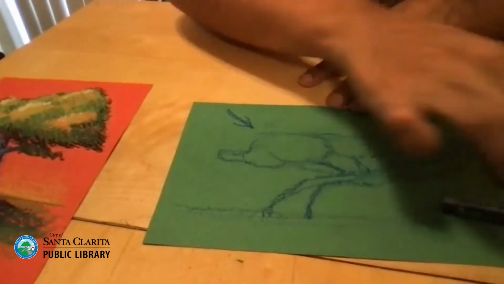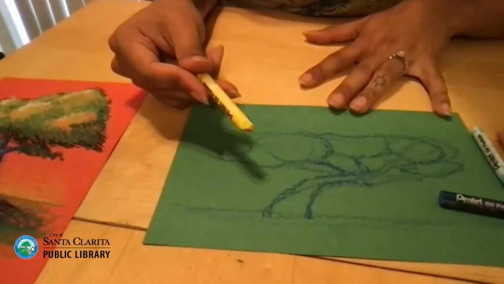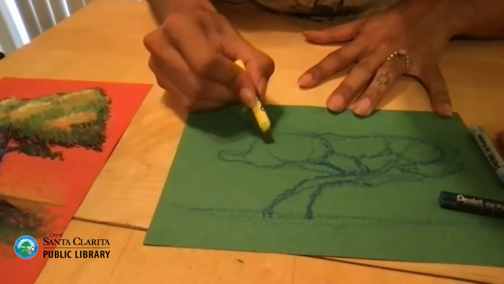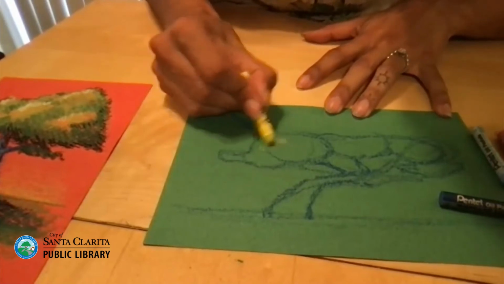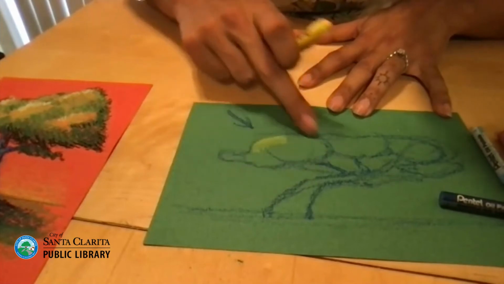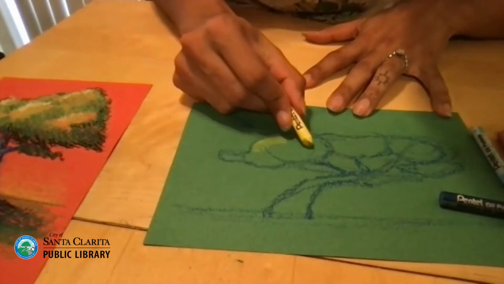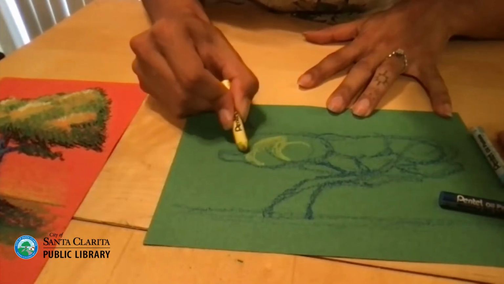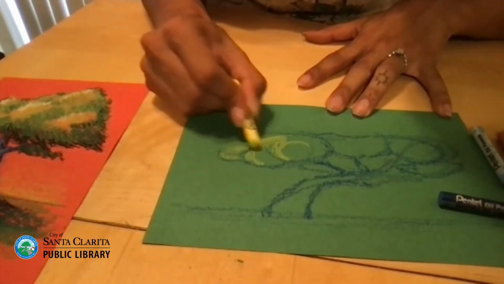So I'm going to grab my yellow, which is going to be my highlight. Another good thing to keep in mind when you're drawing is you always want to reinforce form. So if my tree is following this circular pattern, I'm going to draw in the direction of that circular pattern to reinforce the way it looks.